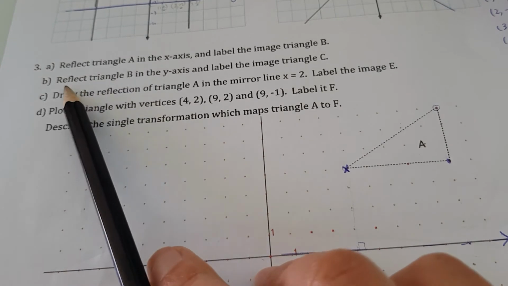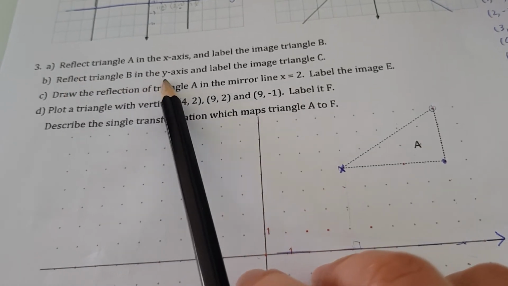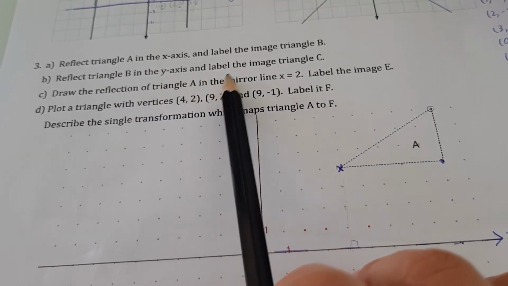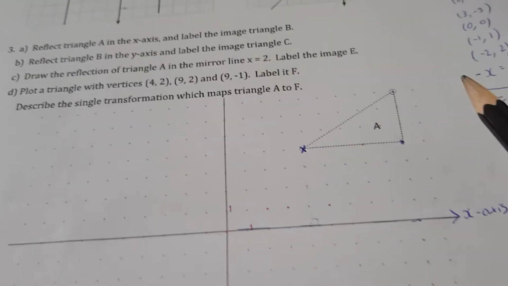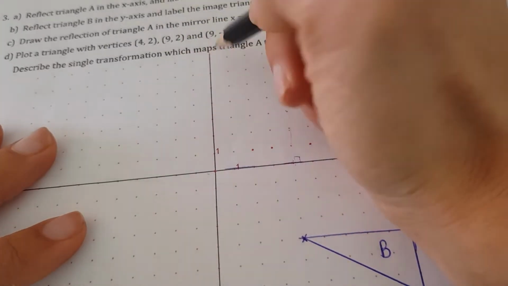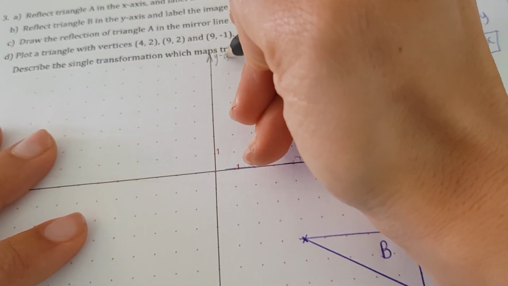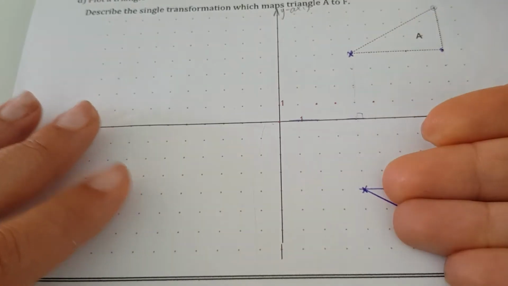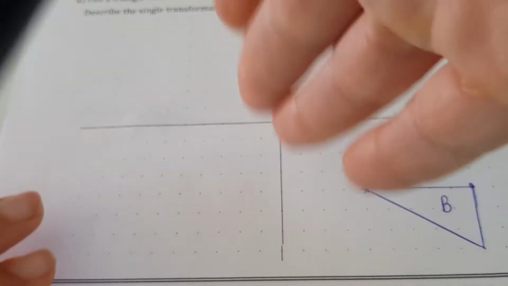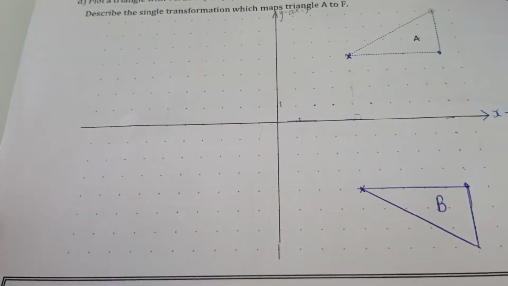Question B. Reflect triangle B in the y-axis and label the image triangle C. So reflect triangle B in the y-axis. This is the y-axis. So this is our mirror line now. And we're going to reflect this. It should come on the other side over here.